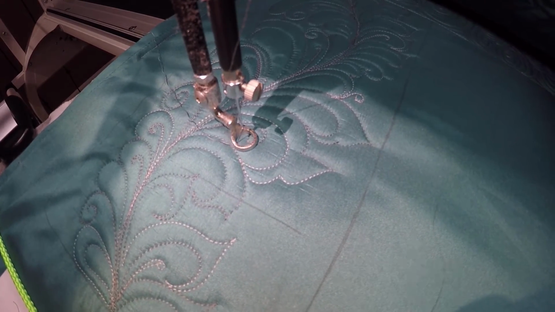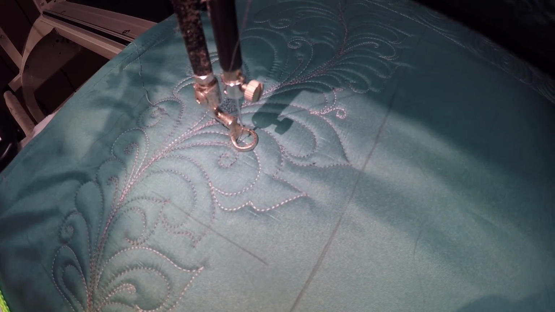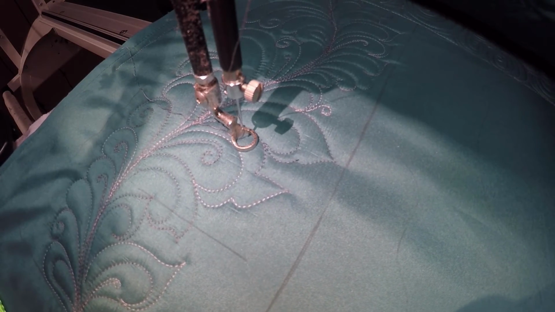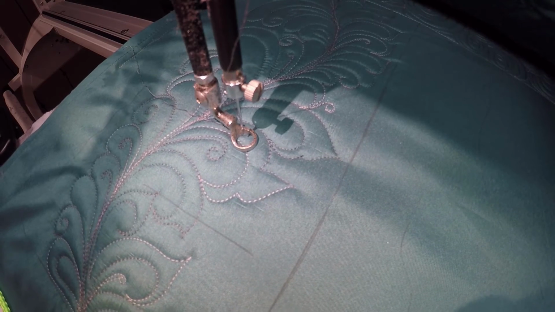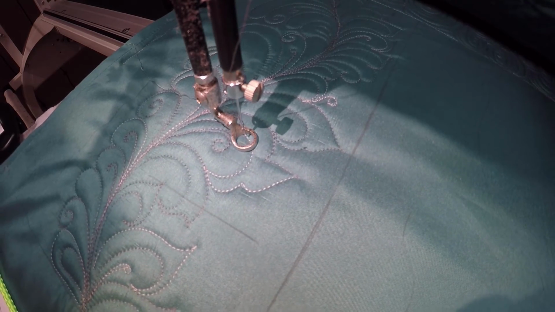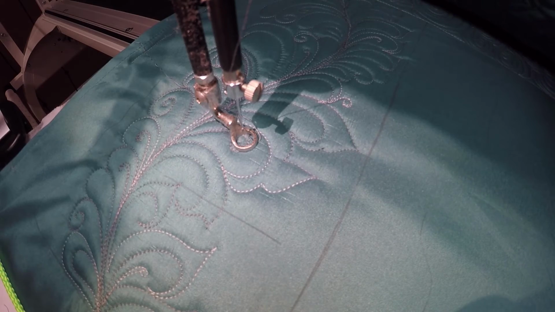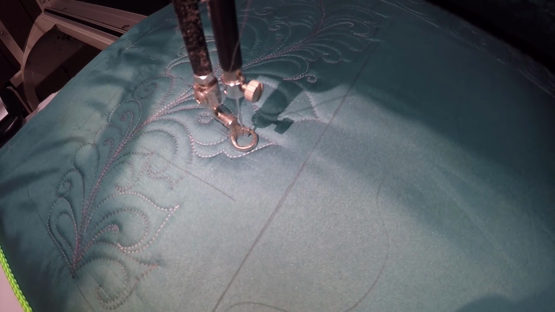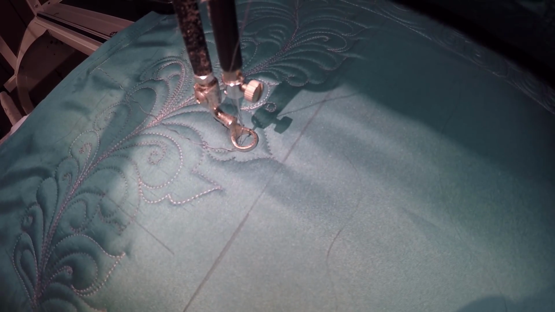Stay tuned for our next videos as they drop. We're going to go over combining different fillers to get that really nice, elegant look in the background where you've got three or four different fillers, as well as the rope design, which I know a lot of you were asking about.